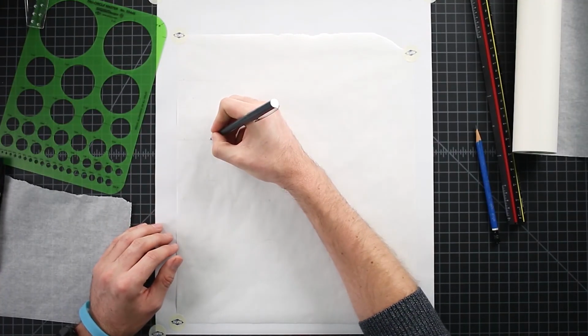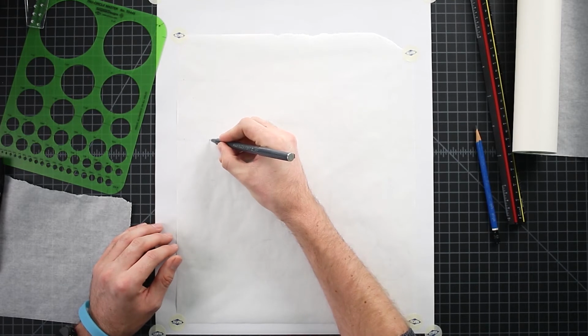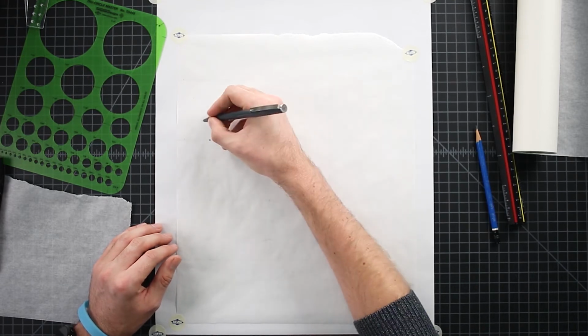We're going to start by grabbing our drafting pen, whichever one of your preference. I'm using a Pilot Razor Point 2. We're going to start by drawing one of my favorite symbols, the deciduous tree symbol. We're going to start by adding the point of the tree in the center.